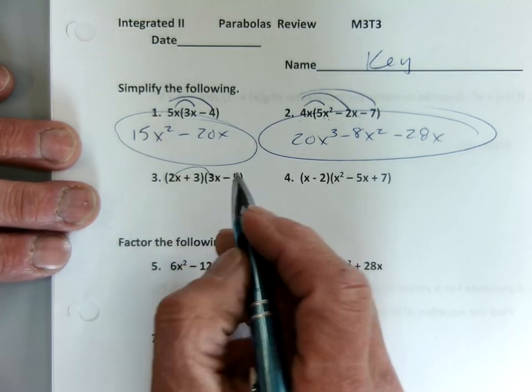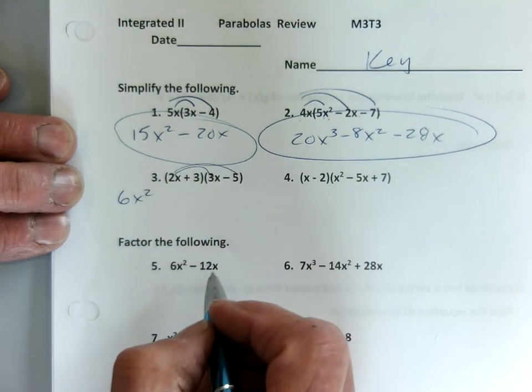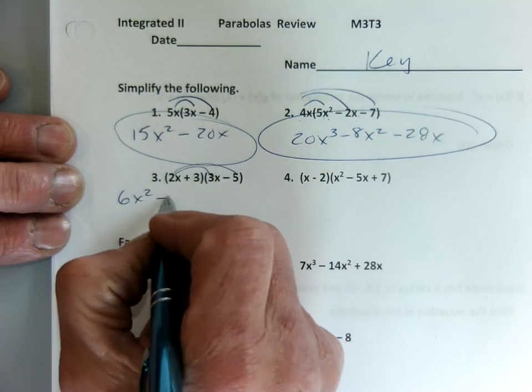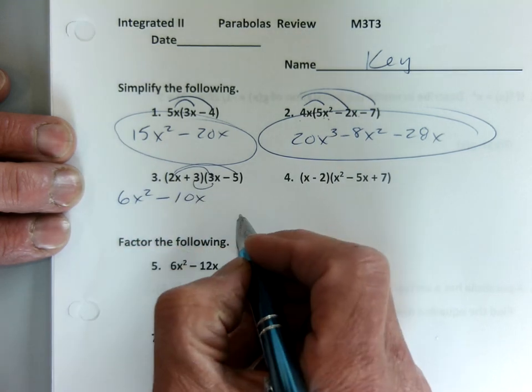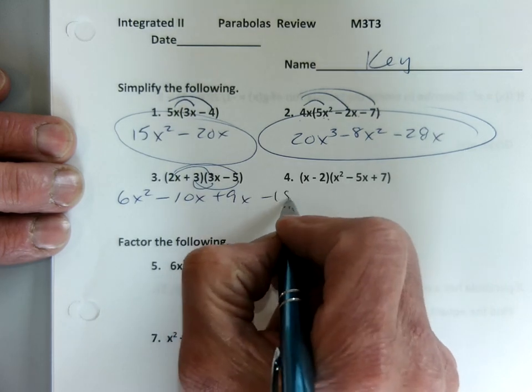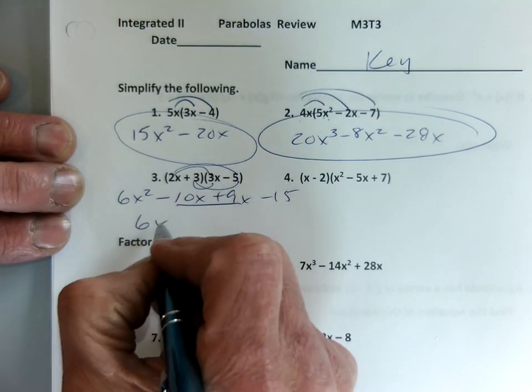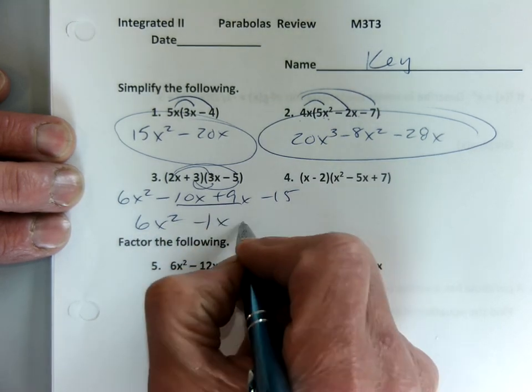So 2x times 3x, x times x, 6x squared. 2x times a negative 5 makes a negative 10x. 3 times 3x is a positive 9x. 3 times negative 5 is negative 15. Now I can combine these two middle terms. So I can have a 6x squared minus a 1x minus 15.